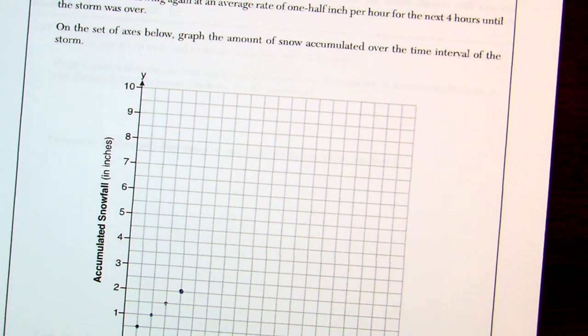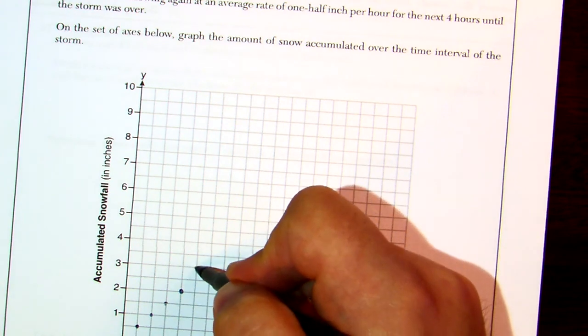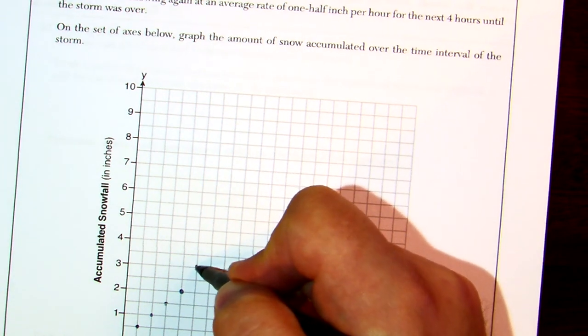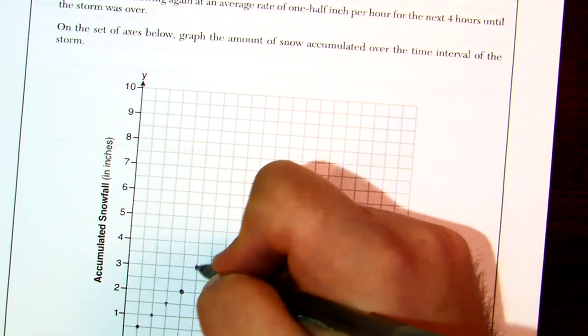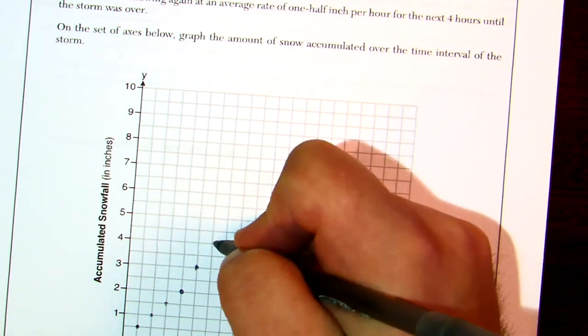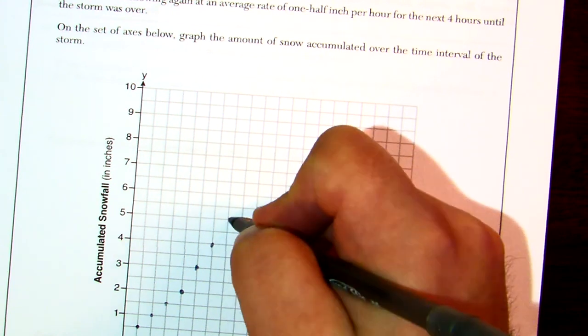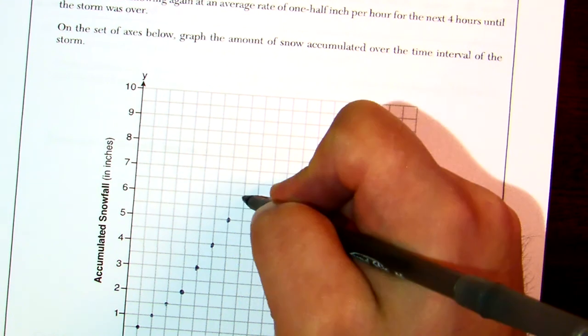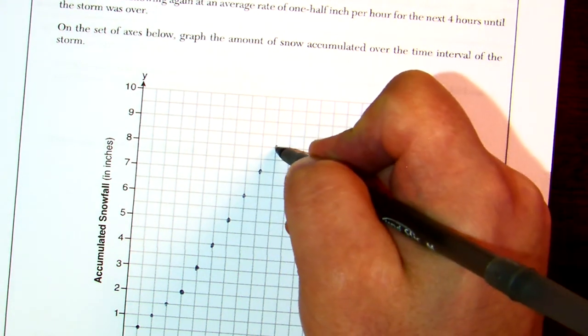Then it said for the next 6 hours, it did an average rate of 1 inch per hour. So on hour 5, it went up an inch. Then it went up for the next 6 hours. So this was 1. Another hour, that's 2. Another hour, 3 hours. 4 hours. 5 hours. 6 hours.